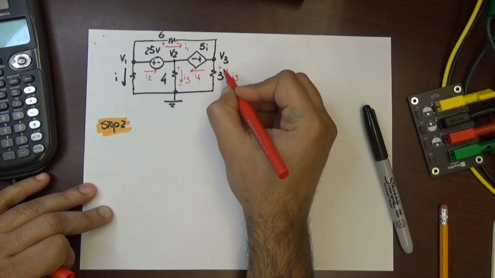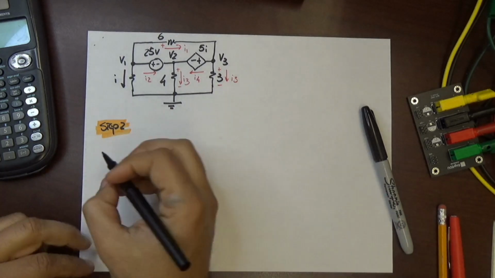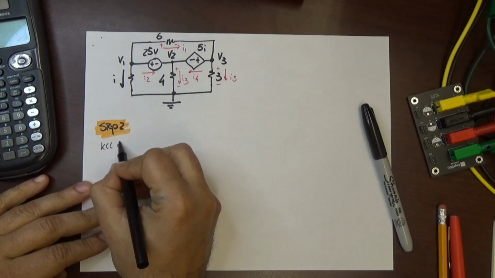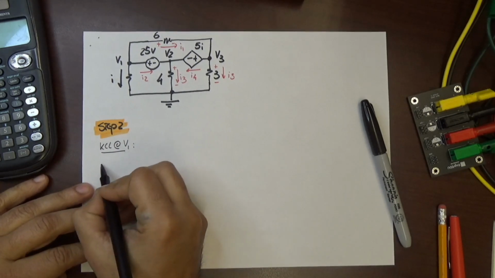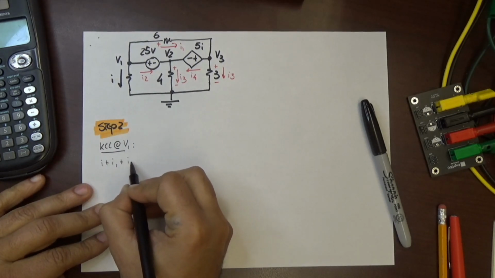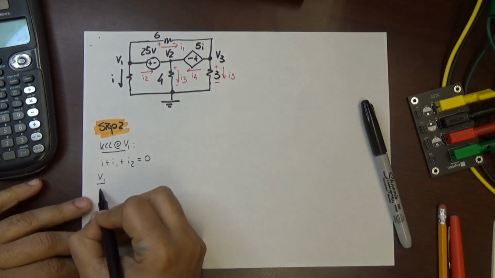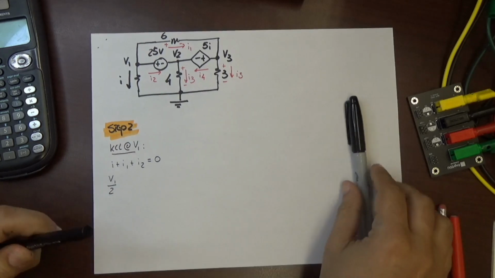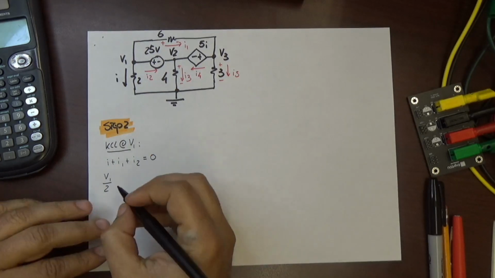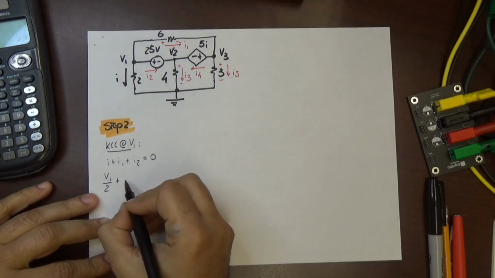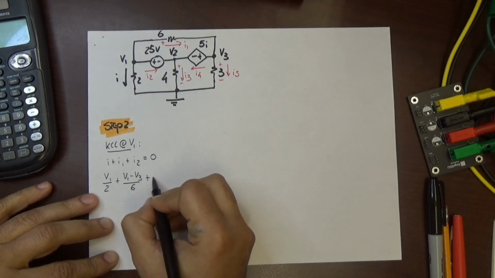All right, and let's start taking KCL. KCL at V1 is going to be equal to all those currents added together. So I plus I1 plus I2. I'm going to apply Ohm's law to the currents that I can. So V1 over 2 ohms. I missed the 2 ohms over there. Let me just put it. And then we have I1 is V1 minus V3 over 6. And my I2 for now stays like that.